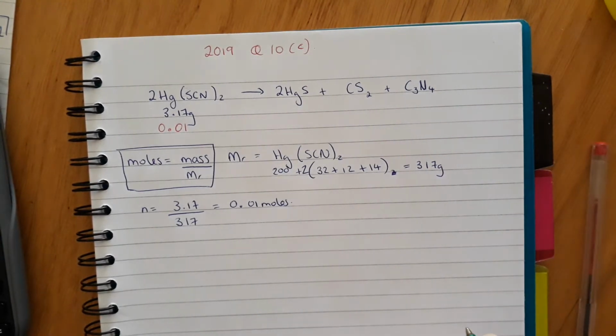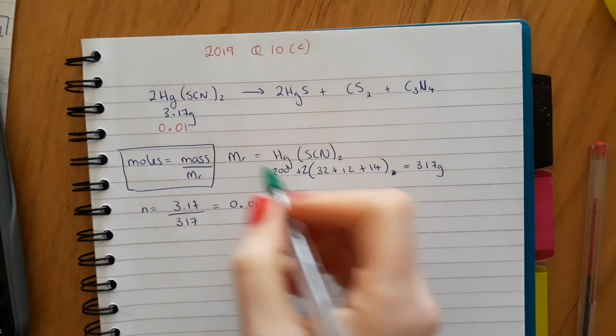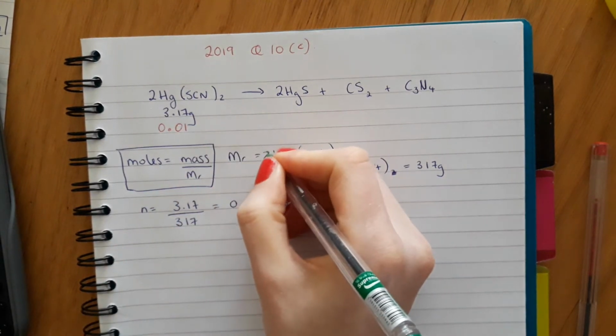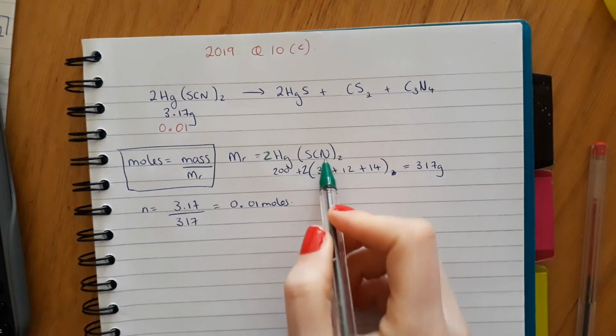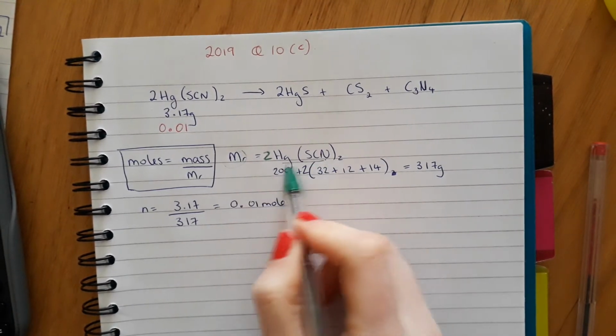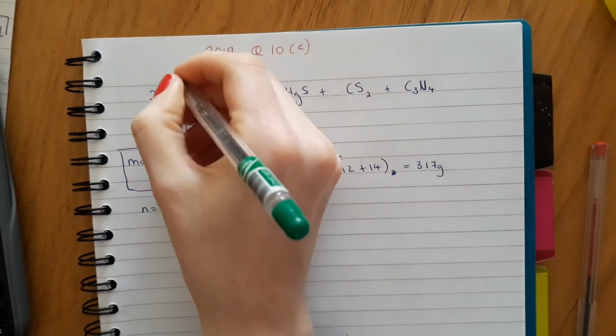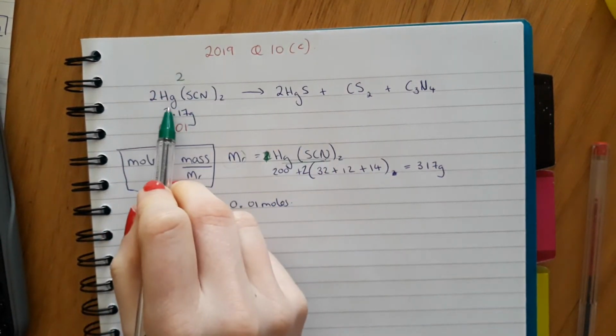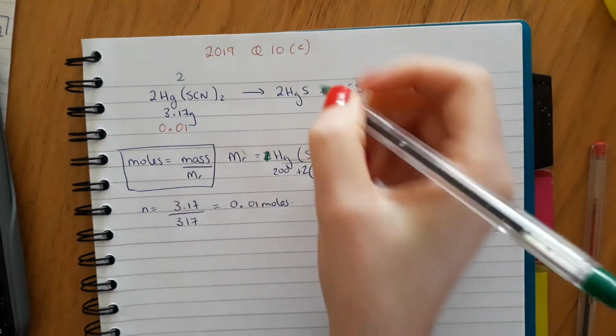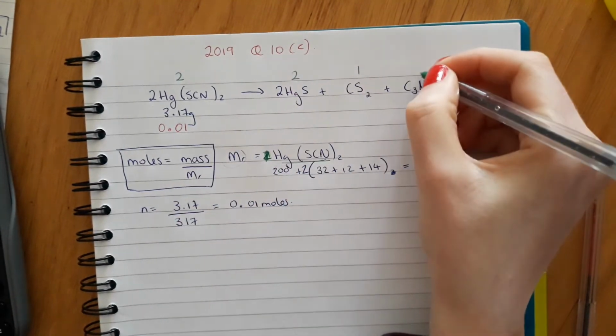Now the only thing I have from this equation is the ratio. It's the only thing I can work with. You'll notice here I didn't include the ratio when calculating relative molecular mass. The molecular mass is just the mass of the molecule, not taking the ratio into account. But up here the ratio is important. So I have 2 of this mercury thiocyanide, I have 2 of this, I have 1, and I have 1.